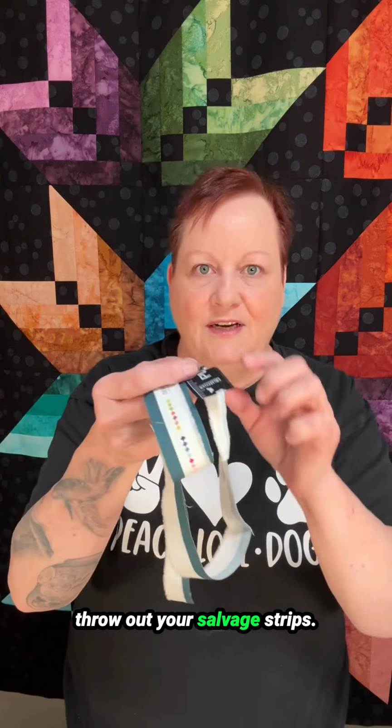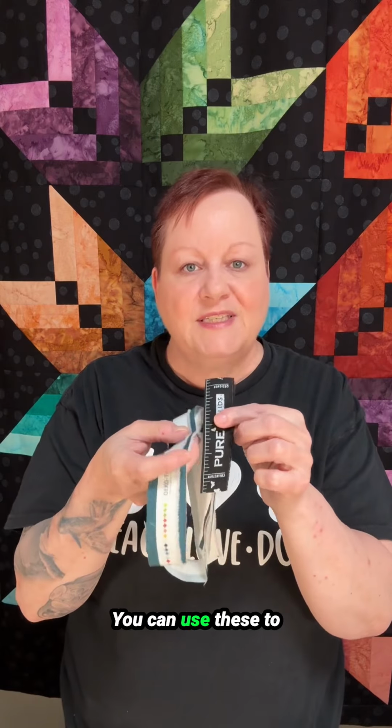And since you stuck around to the end, I have one last tip to share. If you want to make an interesting project, don't throw out your selvage strips. You can use these to make a log cabin block or other block where you have strips, and they make very interesting quilt tops.